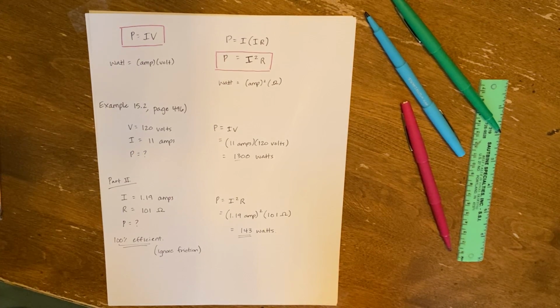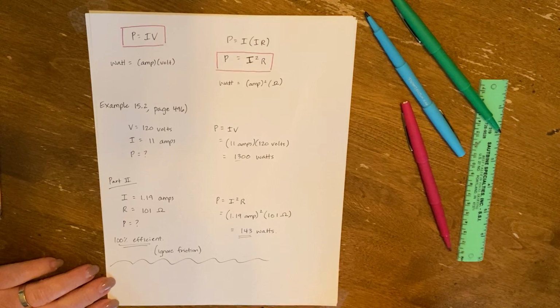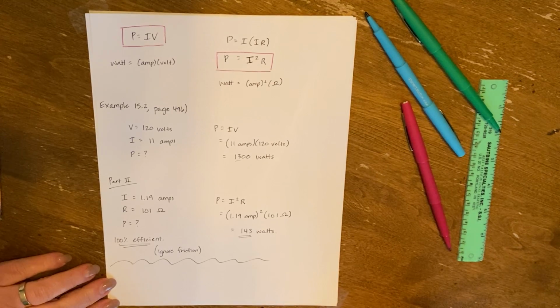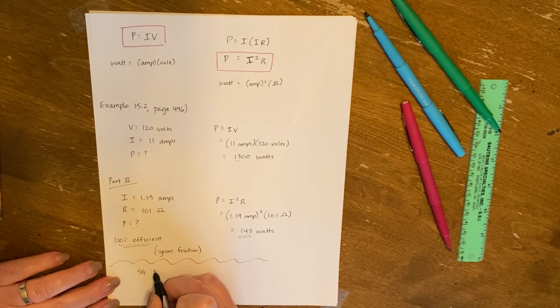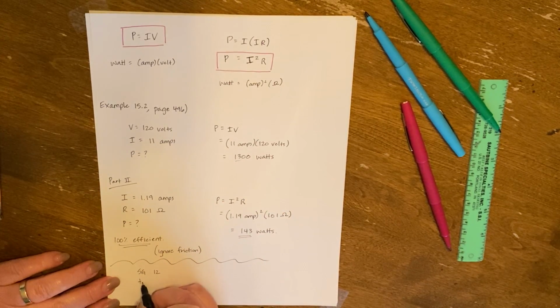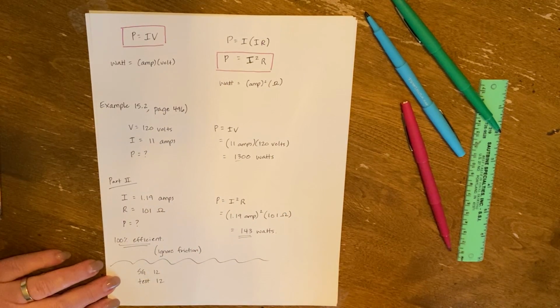Okay, that's as far as we're going to get this week. So this coming week, I will post a new homework assignment, but you're basically going to have the study guide for Chapter 12, the test for Chapter 12. That's thunder outside my door. I don't know if you can hear that.